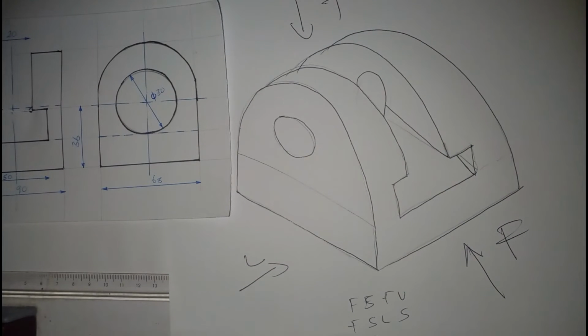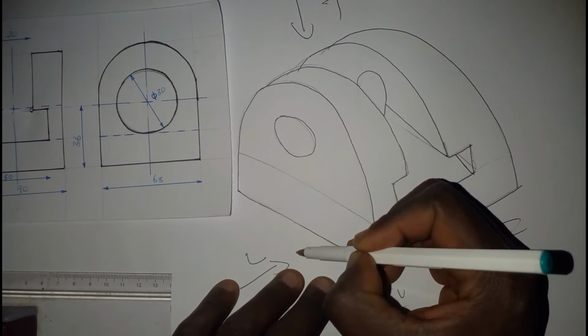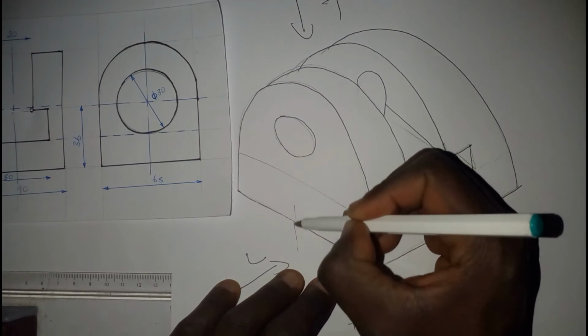We're going to section this. So what are we going to have? We're just going to slice it. Let's imagine this is a bread. It's going to be sliced at the half. So I'm going to slice it right here.